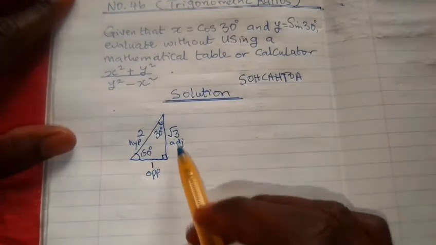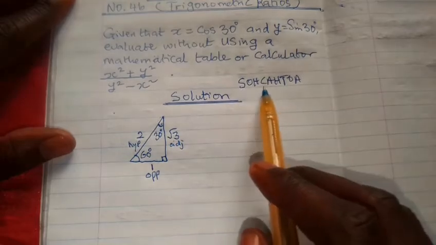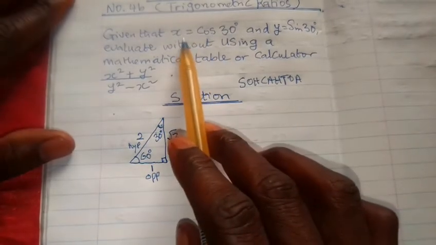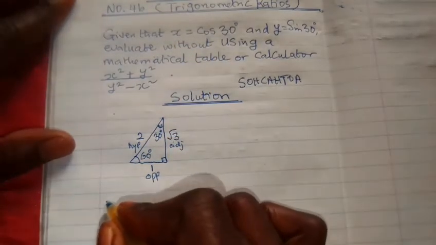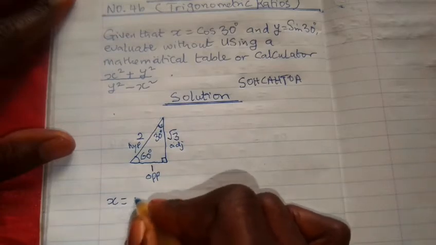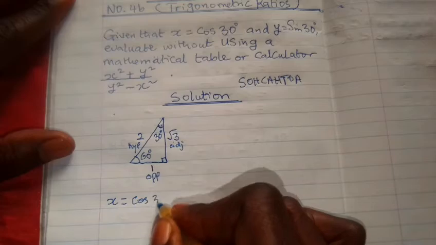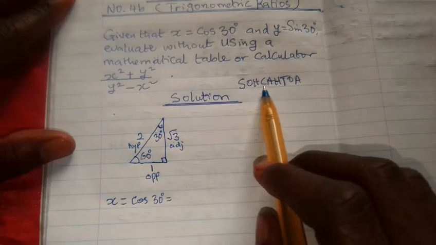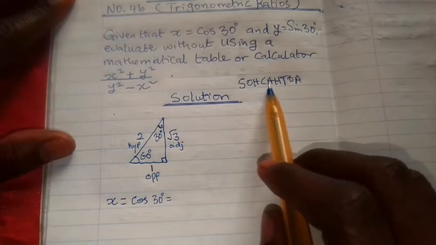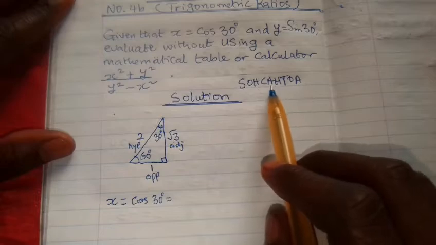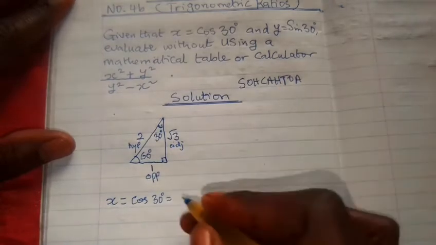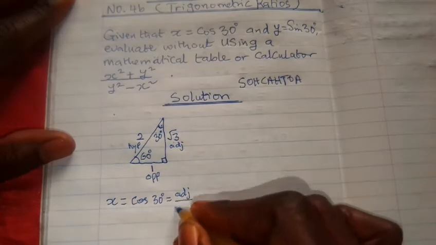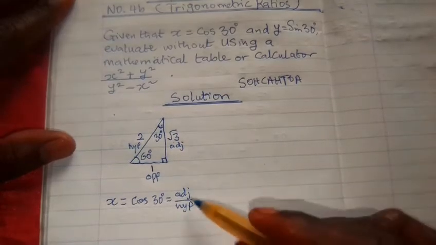The next thing we are going to do is to get the ratio for sine and cosine. We're only concerned about these 2, so we are going to focus on them. Now let's come over here. Our x is equal to cos 30 degrees. Based on what we have here, for us to get the cosine of the angle 30 degrees, we need the ratio of the adjacent and the hypotenuse. So we have our adjacent and we divide that by our hypotenuse.